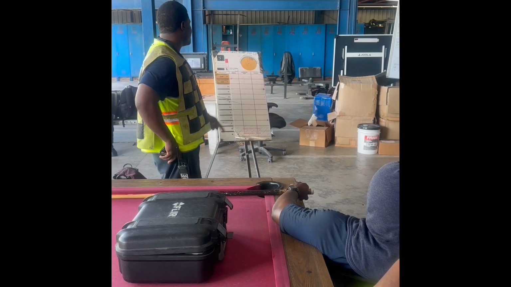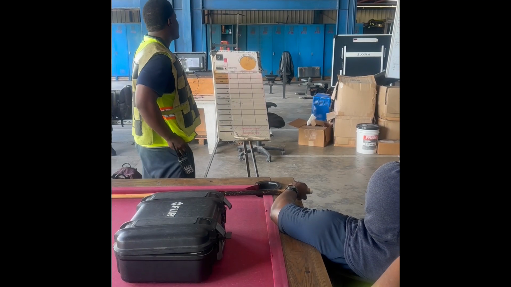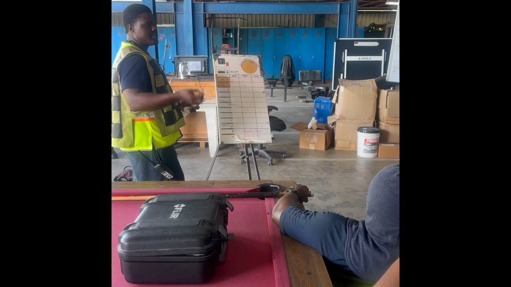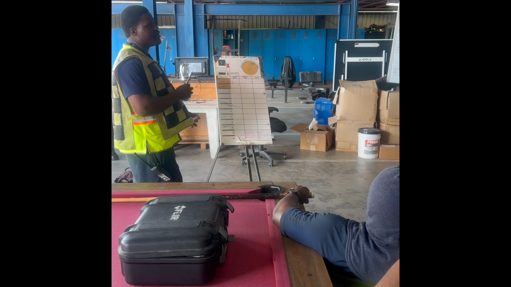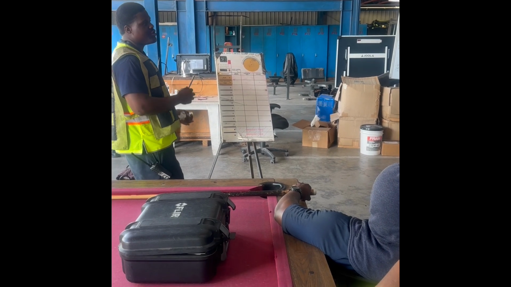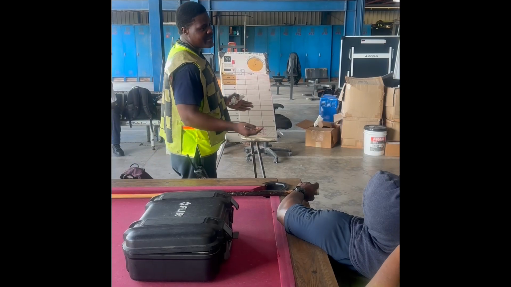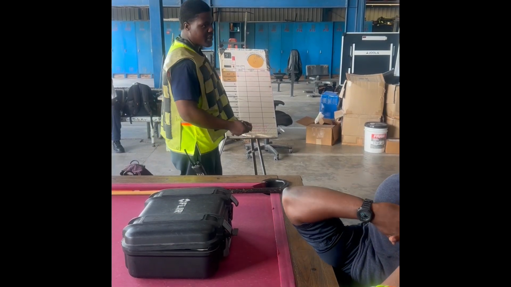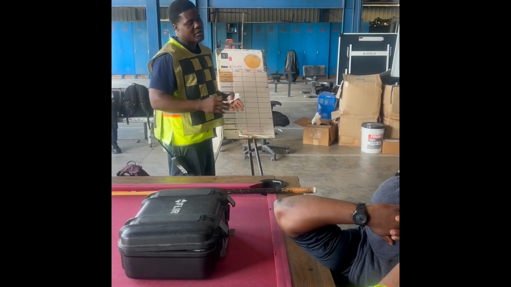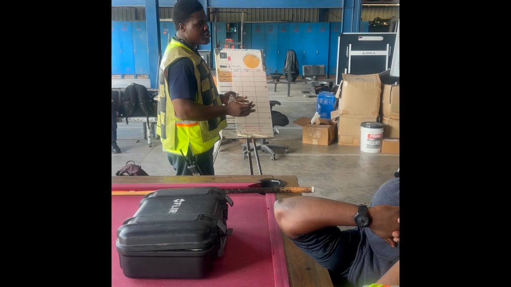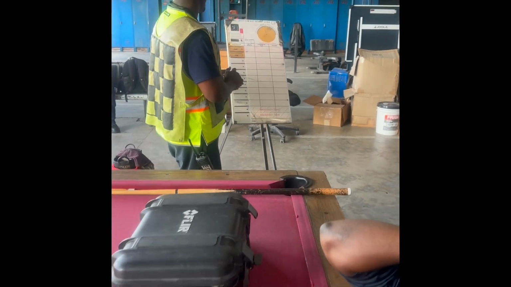This board is usually on Rescue 2. If it's not on Rescue 2, it's usually on the truck wherever the ECO rides. It could be on the incident command truck or Rescue 2. That's where the location of this board usually is.